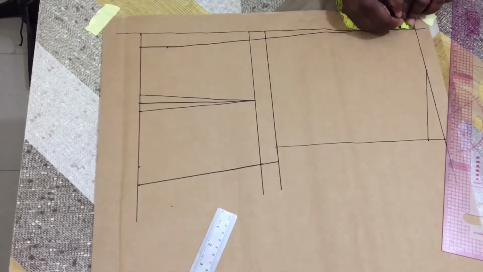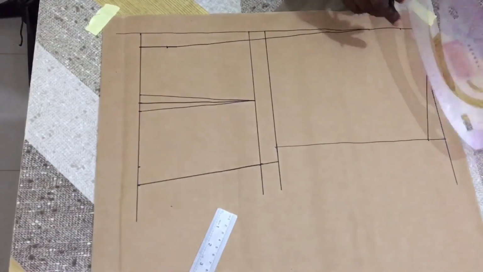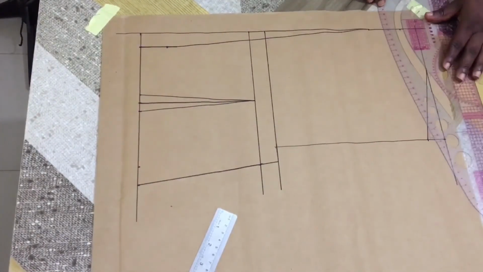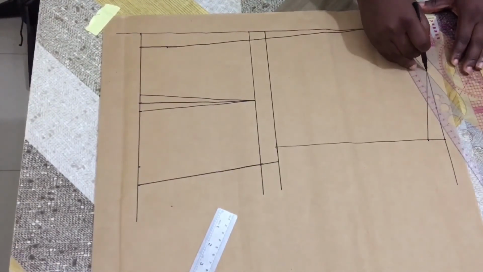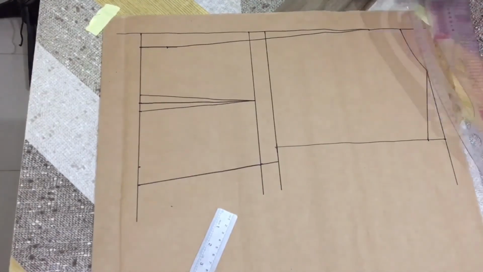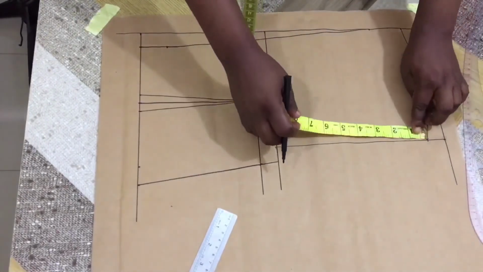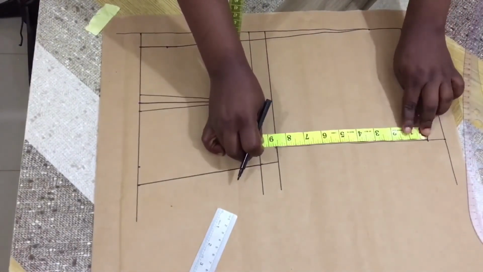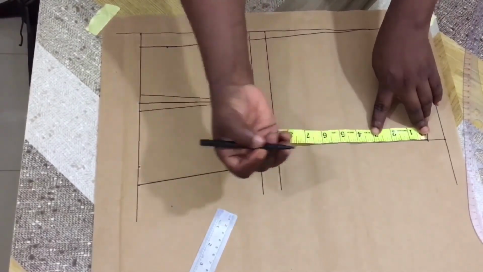So the neck is 1 inch depth. That is standard for a basic bodice block. So I'll just draw my neck with a curve, as you can see. So that's how that looks like, and then we'll get the midpoint of this line again, like we did in front.